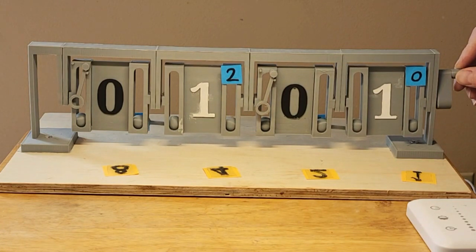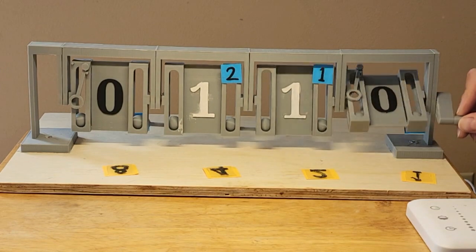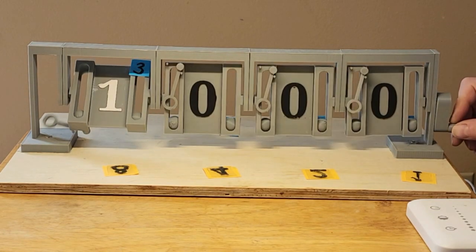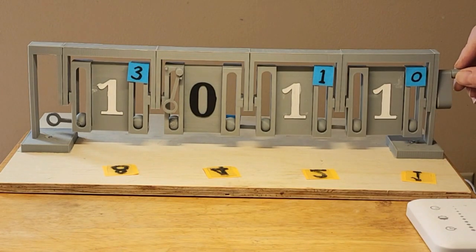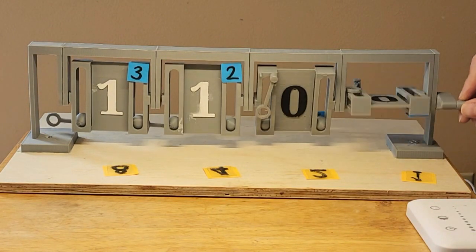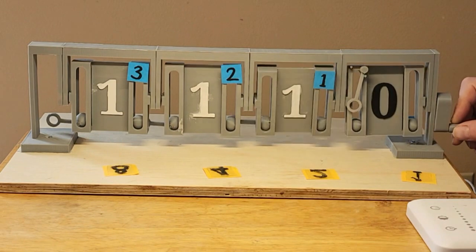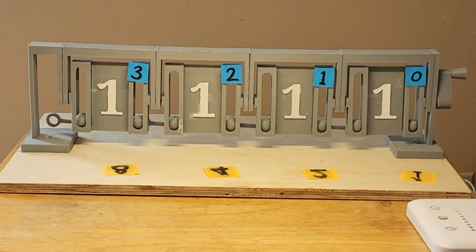But what about a bigger number like 1101? How would you know that that represents the number 13, for example? The good news is there's an easier way to figure it out. So if you're interested in finding out, in this video we're going to talk about how counting in binary actually works.